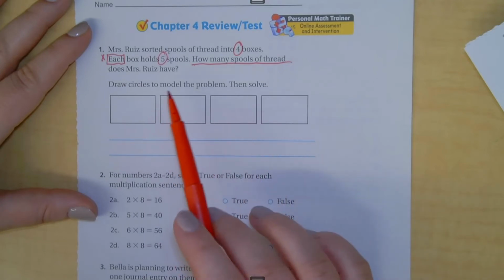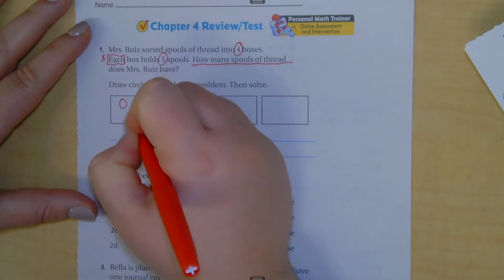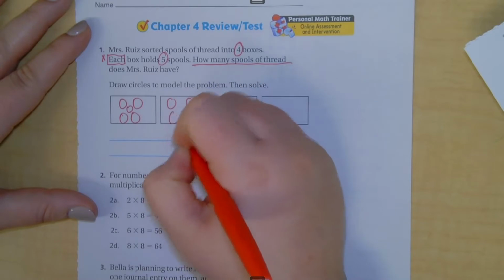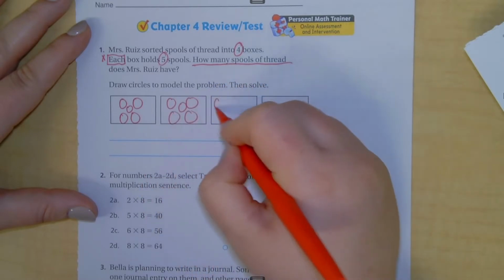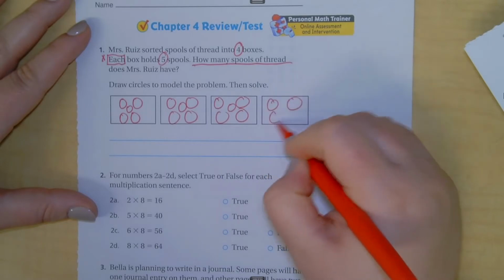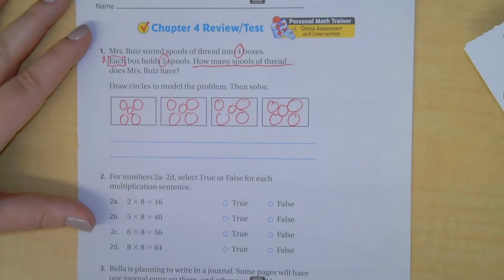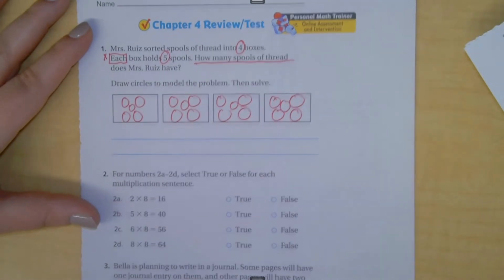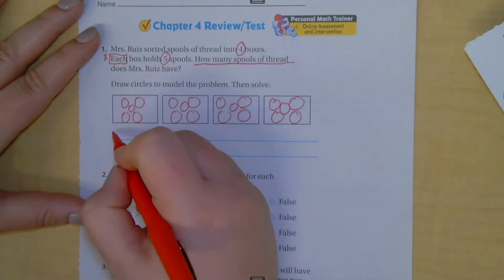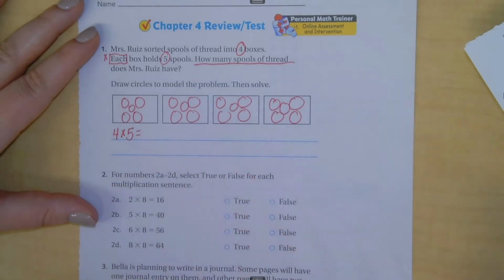How many spools went in each box? 5. So I'm going to draw the 5 spools in each box. Okay. Got 5 spools in each box. So what would be your multiplication sentence? Well, you have 4 groups of 5, right?